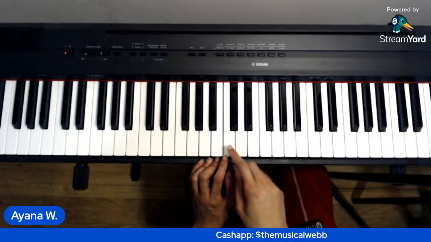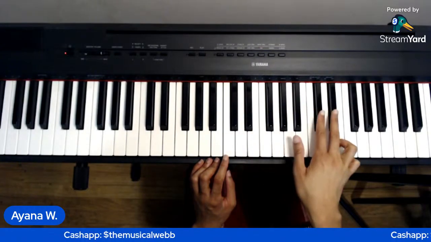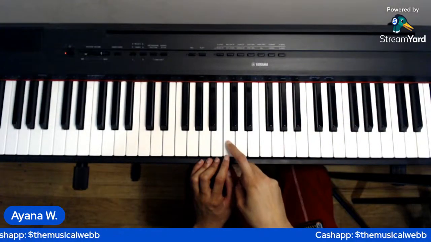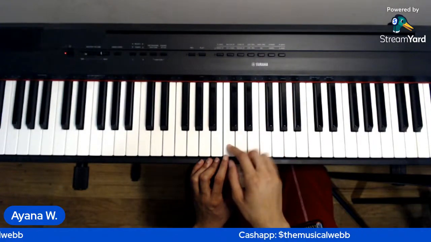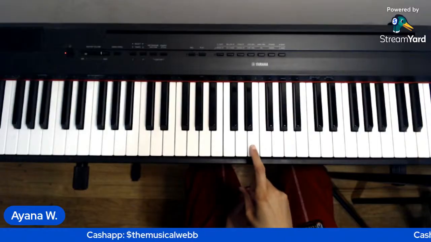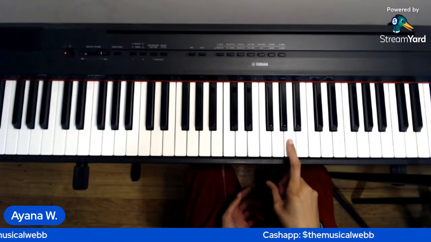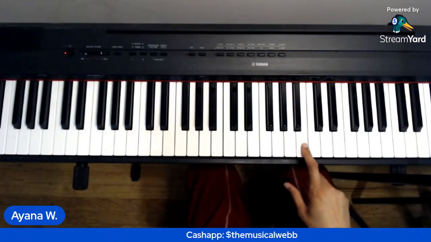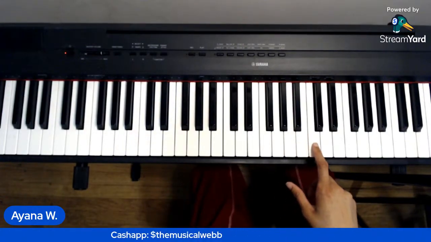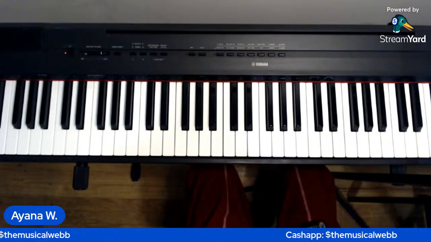So as always, for reference, this is either the 2 black keys, 3 black keys, 2, 3. C is the white key to the left of the 2 black keys. And then after that, it's D, E, F, G. And then after G, it's A. After A, it's B. And then after B, it is C. And then the pattern just repeats itself. C, D, E, F, G, A, B, C.